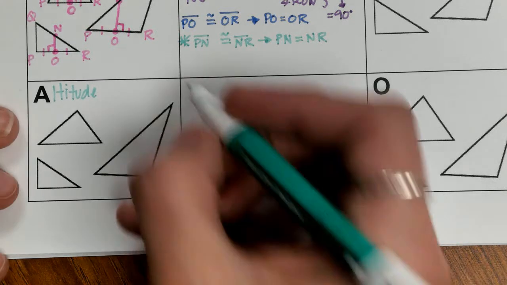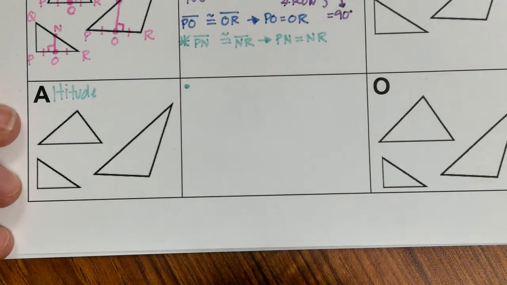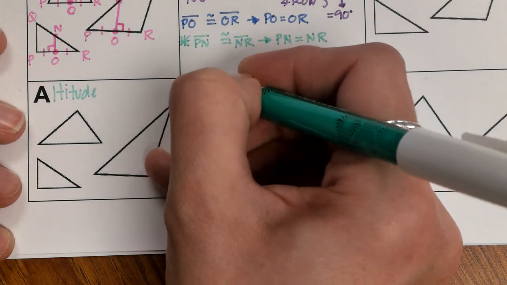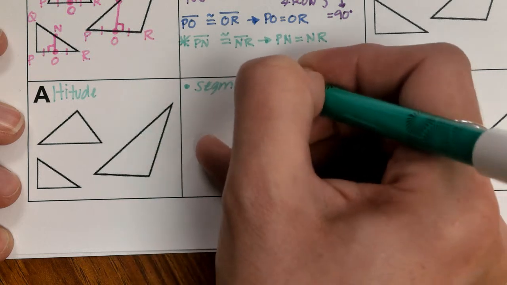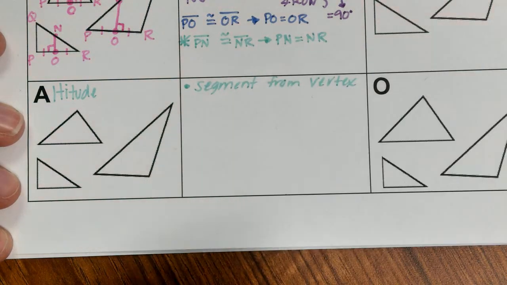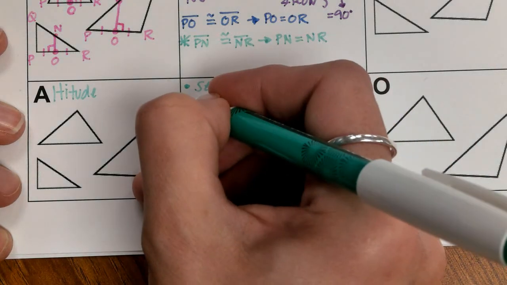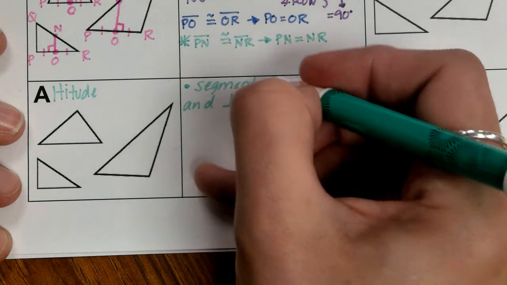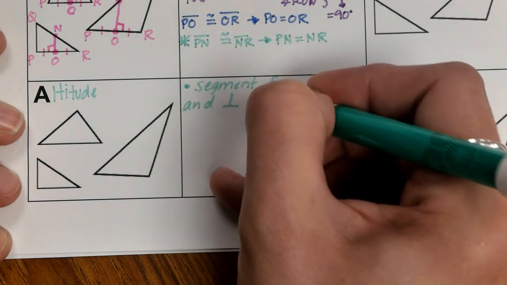So with your altitude, what we're going to see is a segment from a vertex, and it's going to be perpendicular to the opposite side.